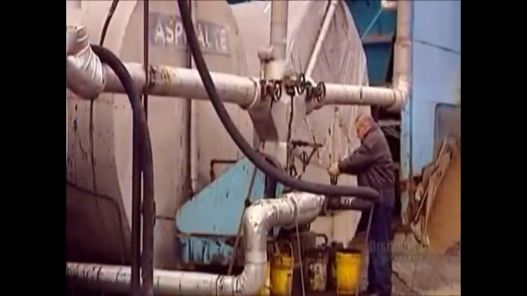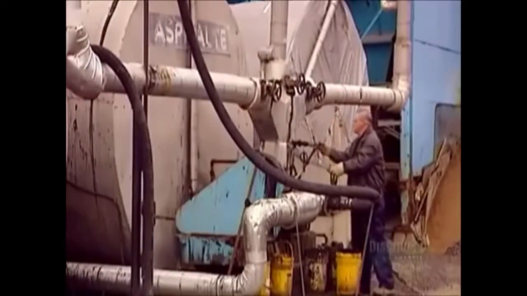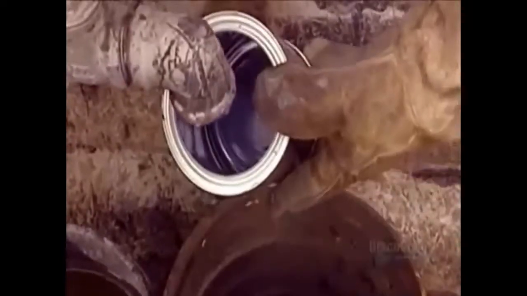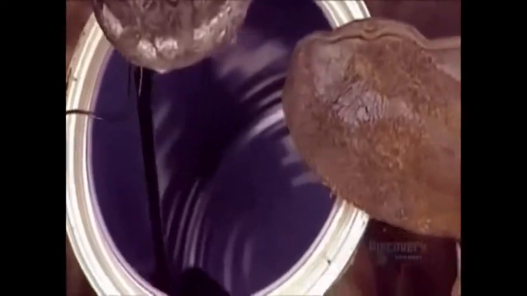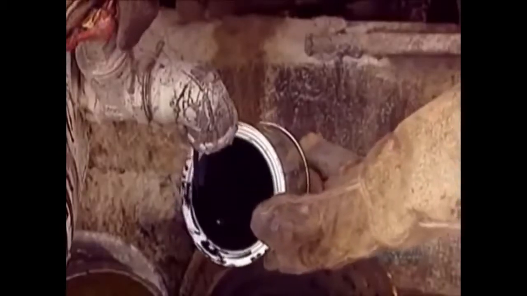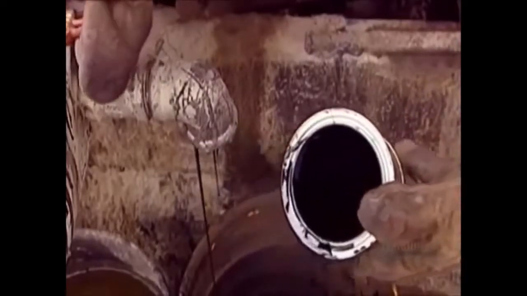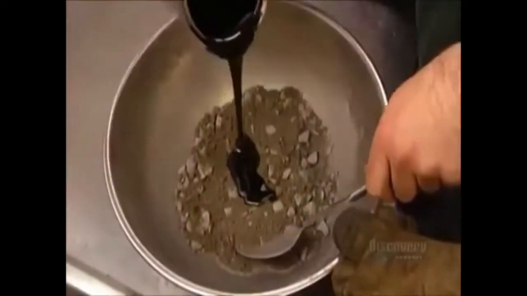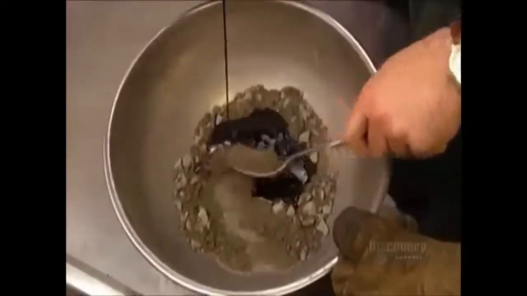Then it's time to pump in hot asphalt cement. Oil refineries make asphalt cement from what's left over after they've processed crude oil. The paving mix contains about 5% asphalt cement. This is what happens inside the mixer. The hot asphalt cement binds the ingredients in about 30 seconds.